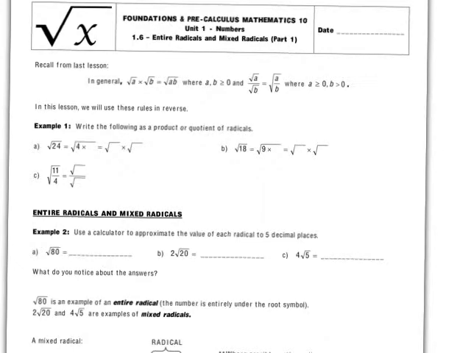Today we're going to be looking at lesson 1.6, entire radicals and mixed radicals. You'll remember from last lesson that when we're multiplying two separate radicals, for example the square root of a times the square root of b, we can combine both of the numbers under one radical sign.